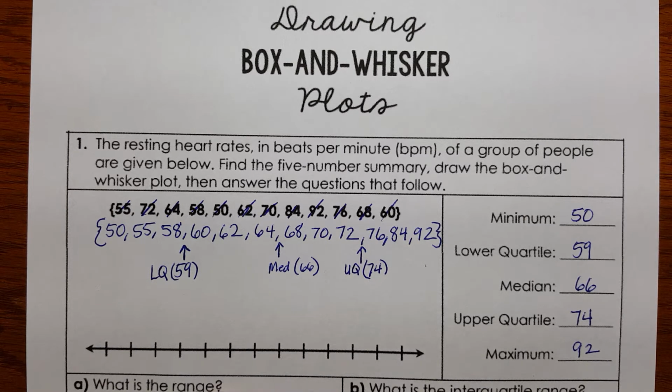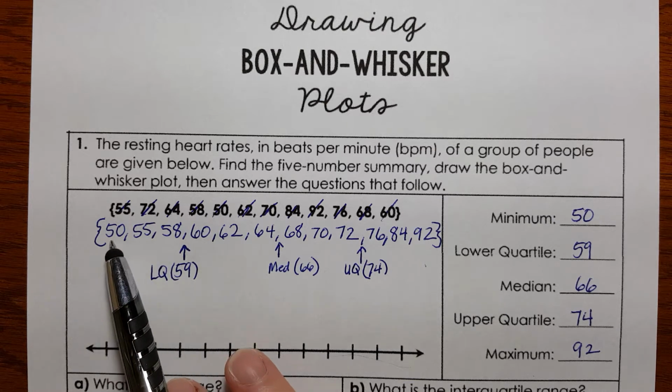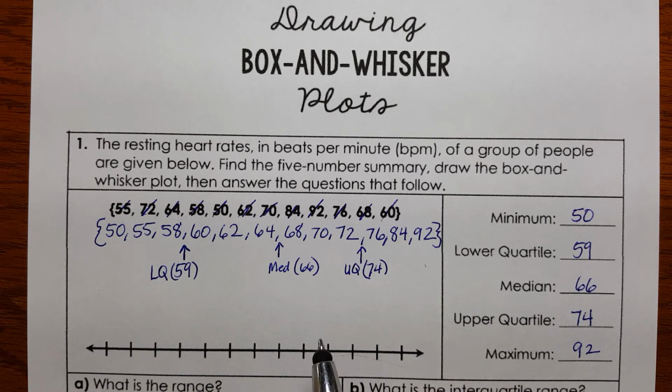The next thing we're going to do, and this is probably the hardest part, is figure out what increments are going to be on our number line. Sometimes I'll figure this out and then I'll have to erase everything and redo it because I think of a better way to show it. So we need to go from 50 to 92.